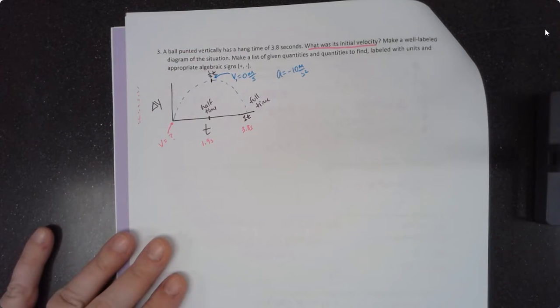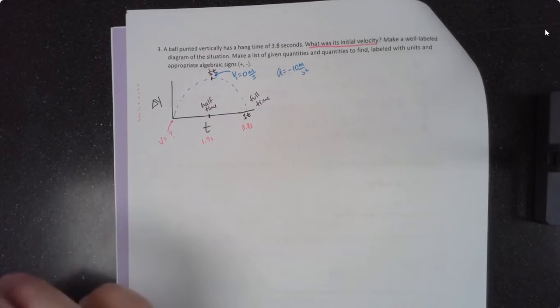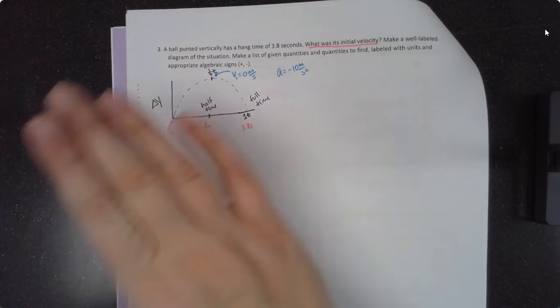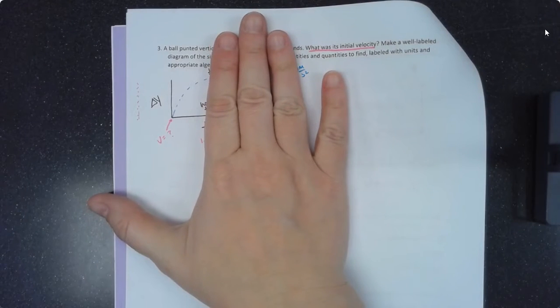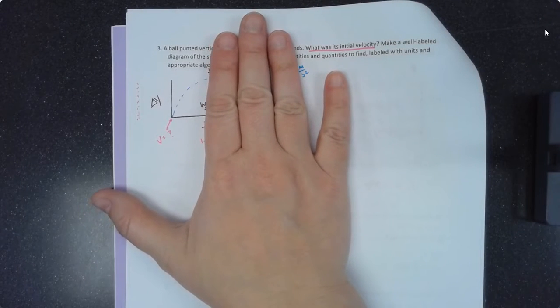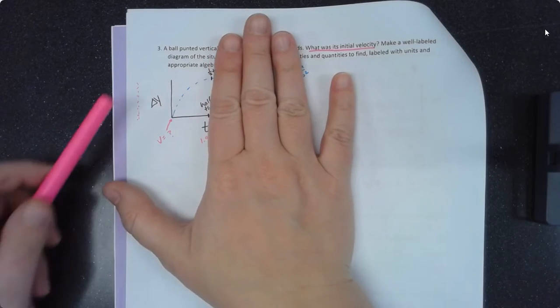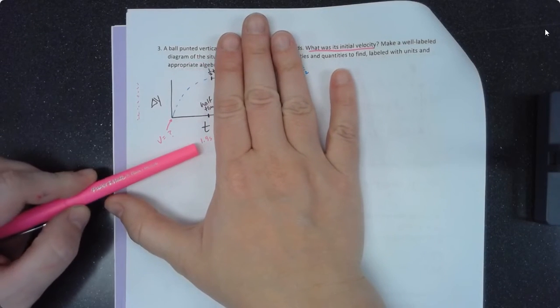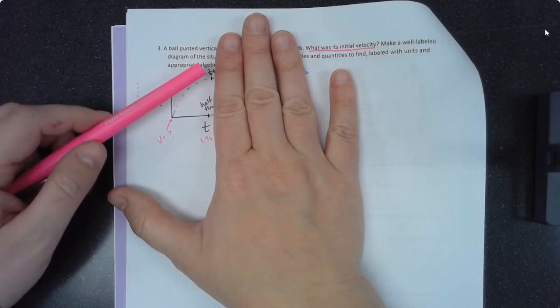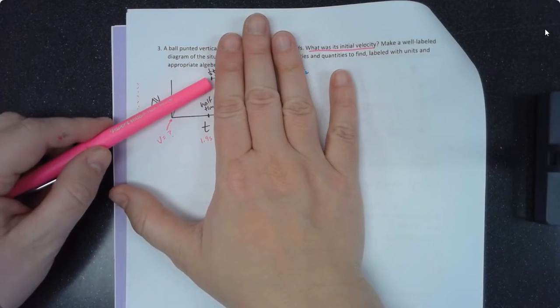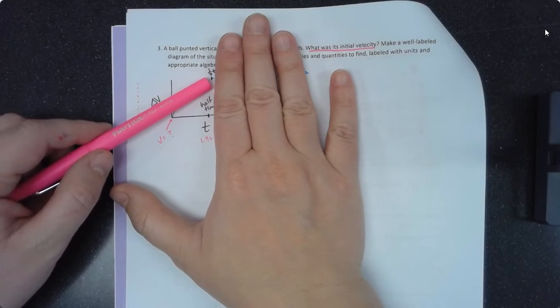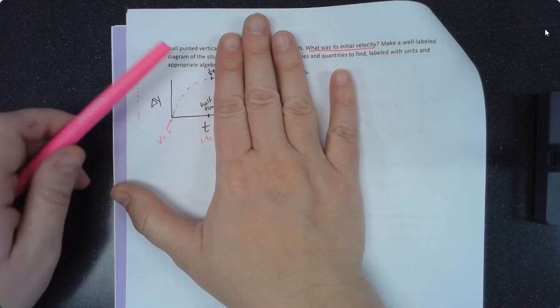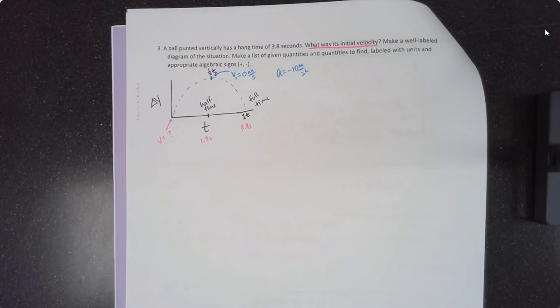So the way that I would approach this problem is I would just consider the first half of this motion, because that's where we know information. That's where we can say how much time has passed. We can say it's been 1.9 seconds. We know that our velocity at that point is 0. And we know that our acceleration is minus 10, which means we know 3 things. And we said that when we know 3 things, we can solve for the other one.